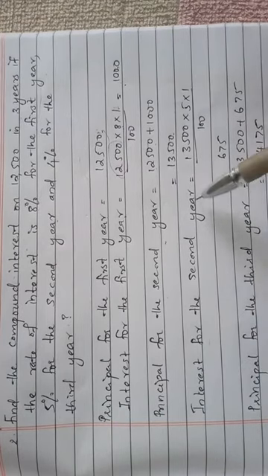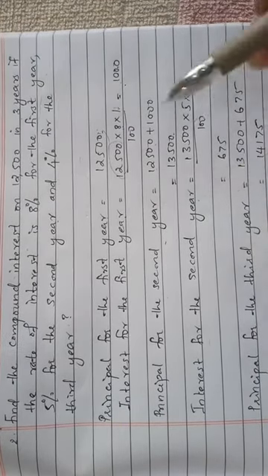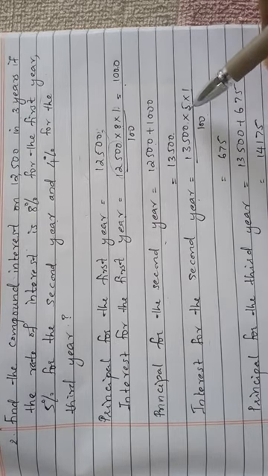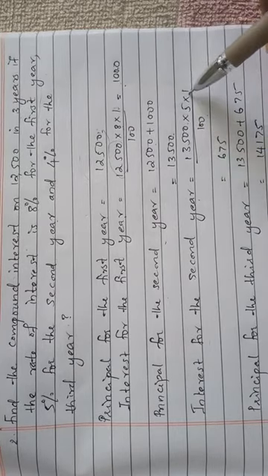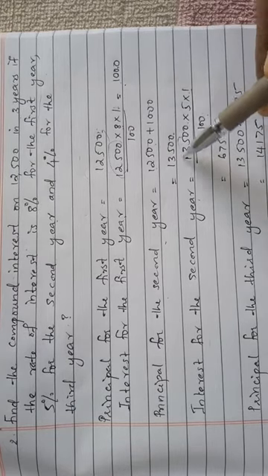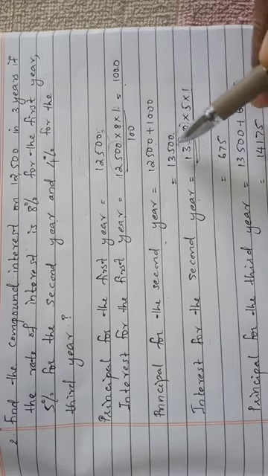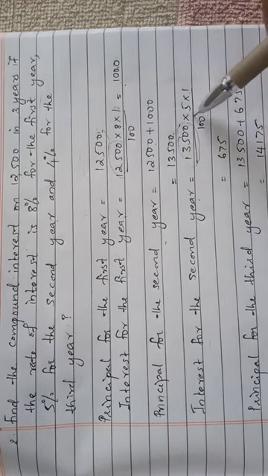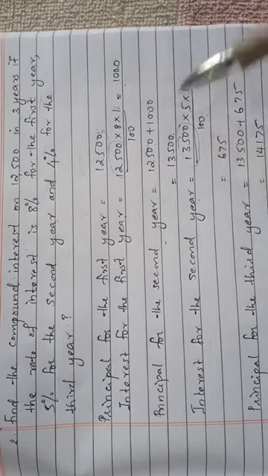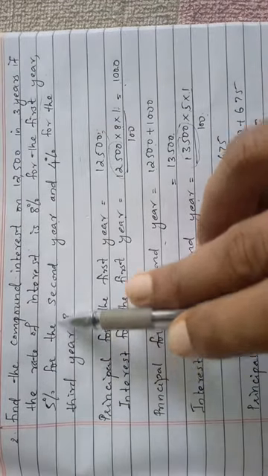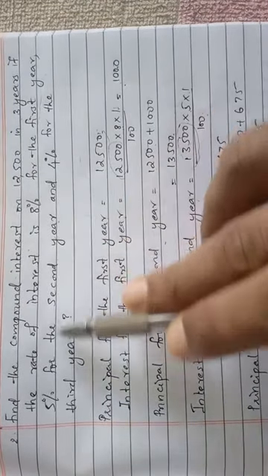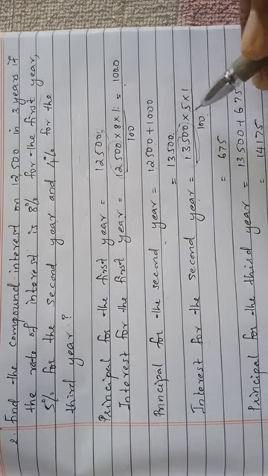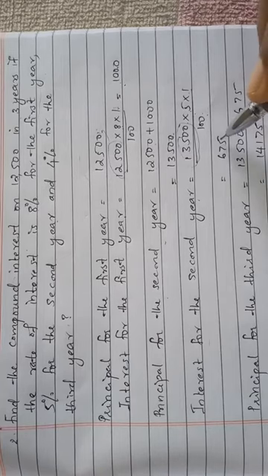Interest for the second year is equal to, again PRT divided by 100, 13,500 multiplied by 5 multiplied by 1 upon 100. Here P is changing, principal is changing, so principal is 13,500. Then R is 5 because in the question it is given 5% for the second year. For the second year rate of interest is given 5%. So that's why 5 into 1 upon 100, which is equal to 675.